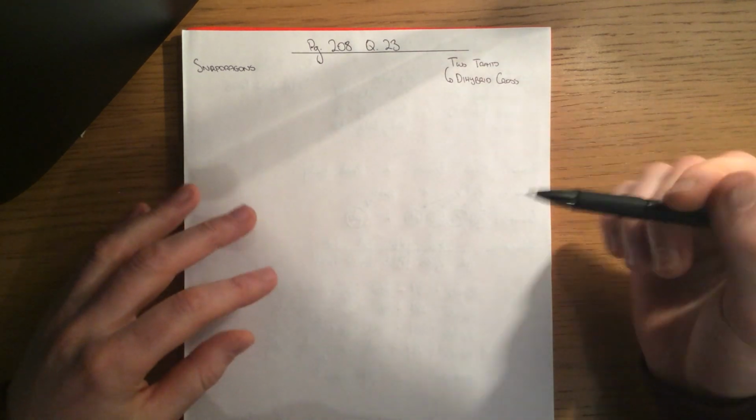This is page 208 and we're looking at question 23. So we have here, in snapdragons, flower colour can be red, white, or in the heterozygous condition, pink. So we can see straight away that there's no dominance in terms of the actual flower colour. It's incomplete dominance. The second trait is that tall is dominant over dwarf. So I've written in here snapdragons, that's what we're dealing with here.